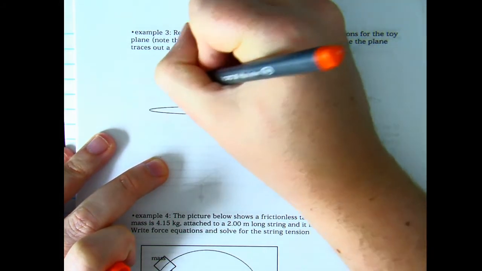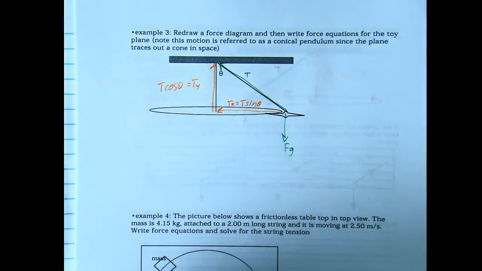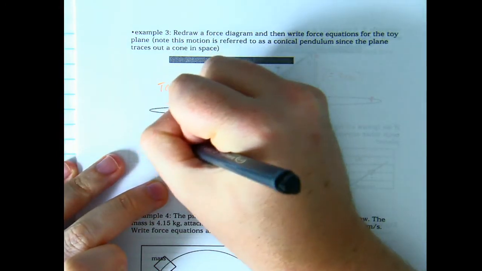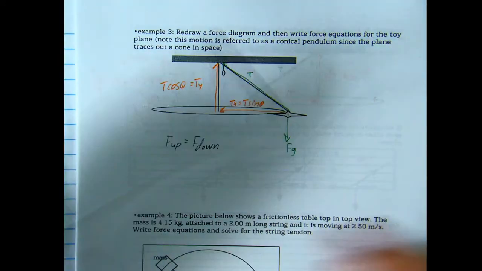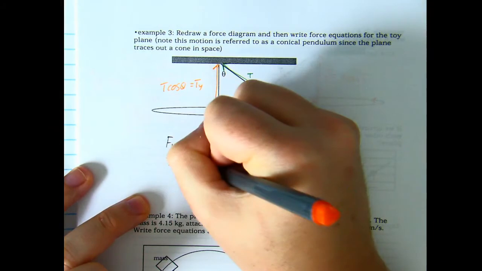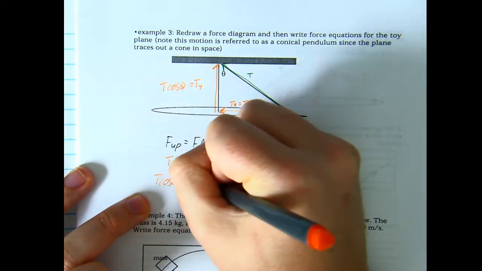We have Ty, and that's going to be equal to T cos theta. We know the force up equals the force down, and so that means Ty equals Fg. So T cos theta equals the force of gravity.